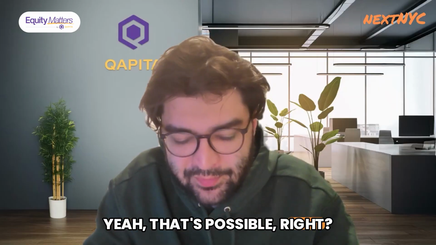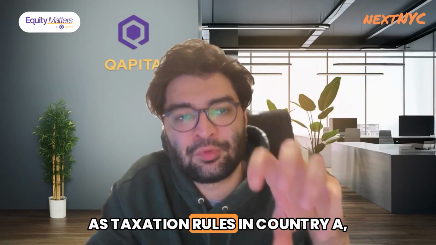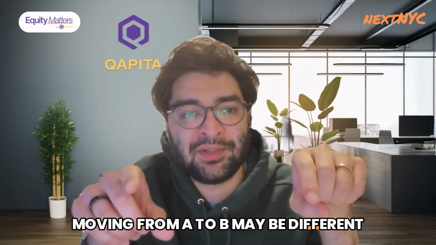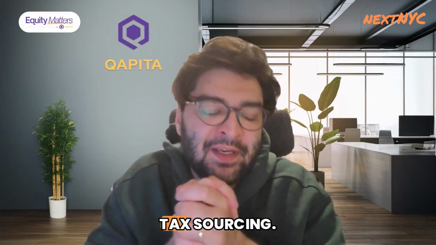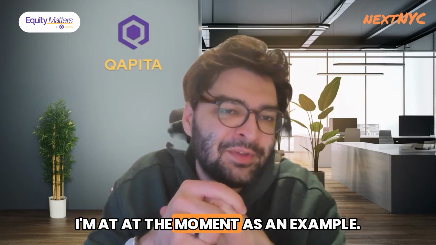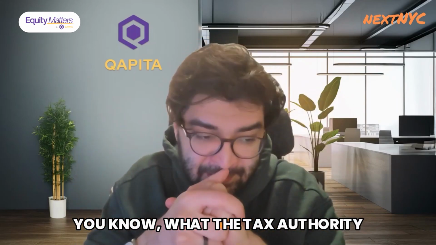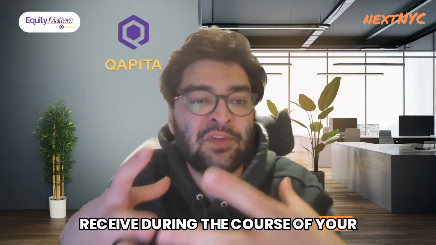Yeah, that's possible, right? So the way you can think of it is taxation rules in country A, taxation rules in country B. Moving from A to B may be different than moving B to A. So there's a concept of tax sourcing. I can use Singapore, where I'm at the moment, as an example. From the Singapore perspective, what the tax authority would care about is the income you receive during the course of your employment in Singapore.